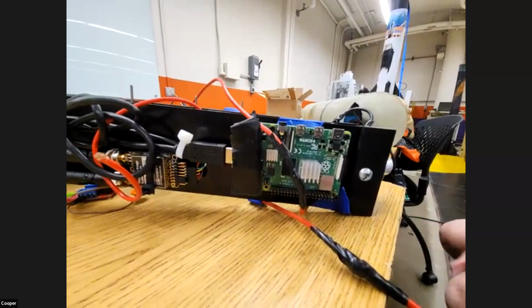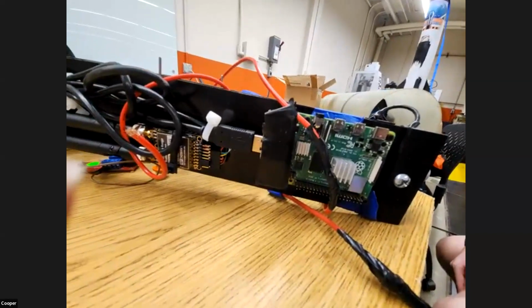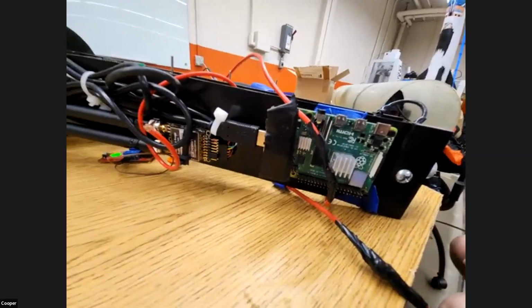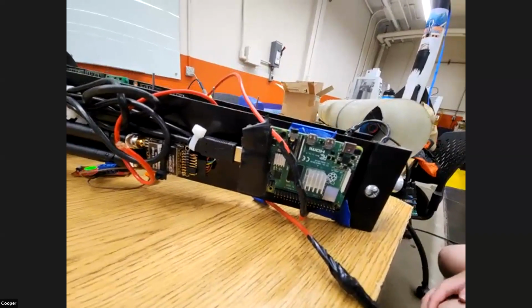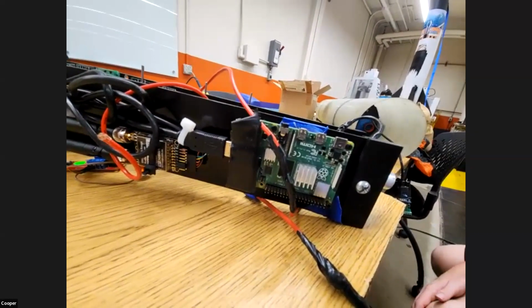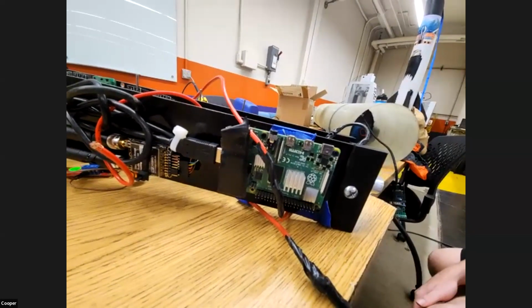Next question. The Raspberry Pis, I don't think the processing will be overwhelmed, but the ambient temperature inside that avionics bay could be really nasty. And you don't have a fan on that one. How are you mitigating temperatures?